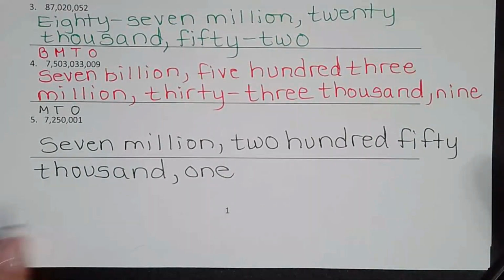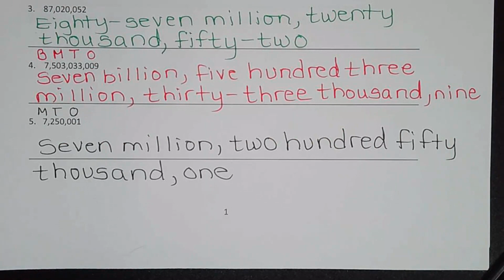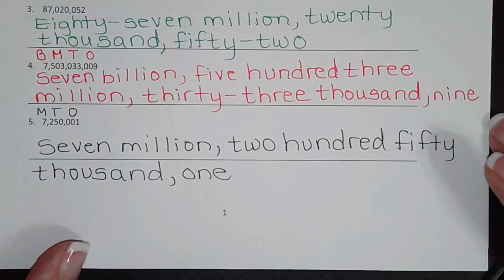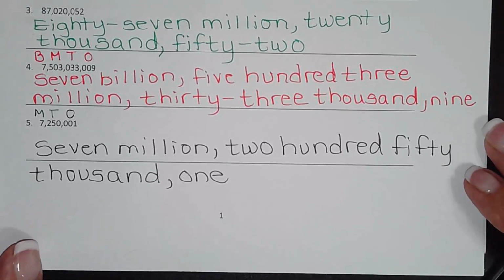So that makes writing numbers so much easier using that method. No hyphens in this one, no numbers between 21 and 99. So we're good. Okay, that's the end of Module 1, Lesson 1.